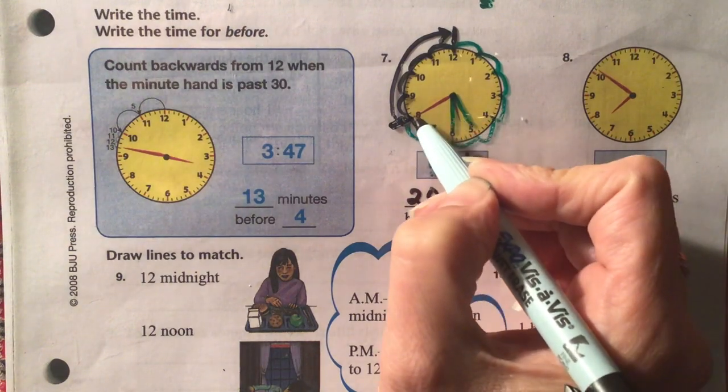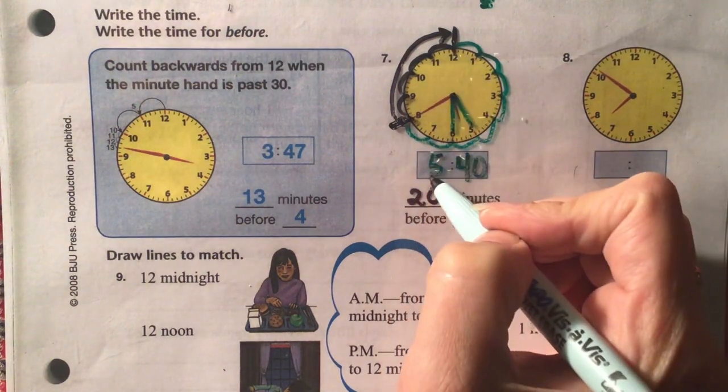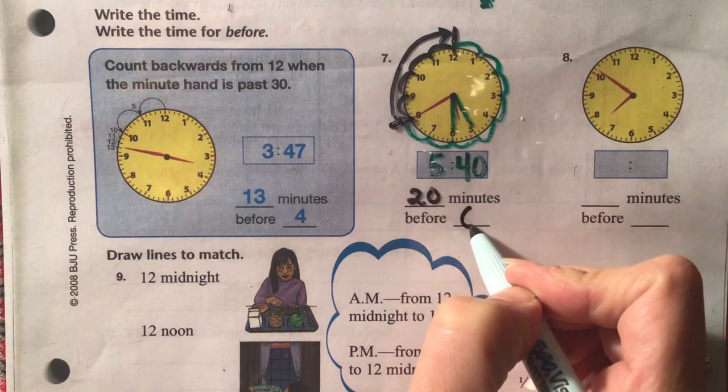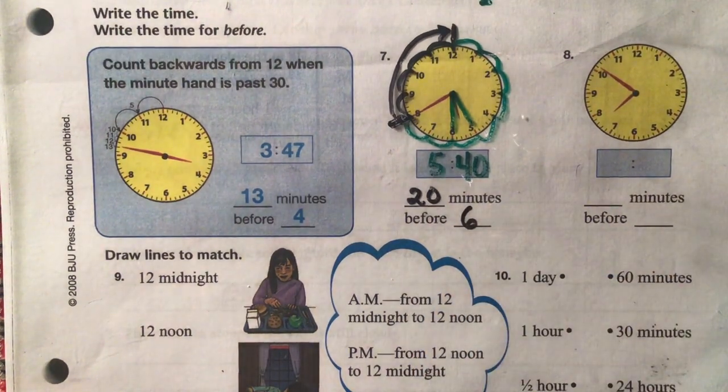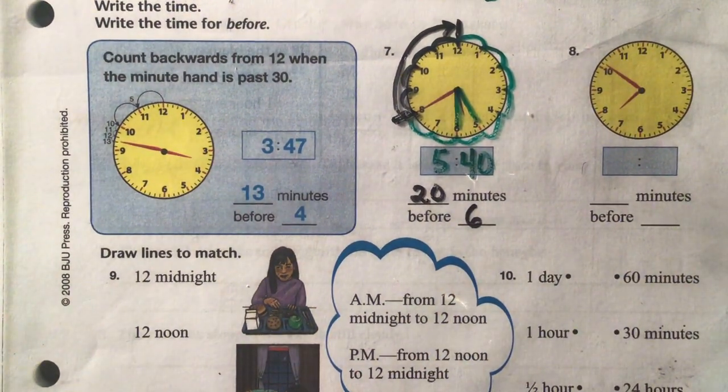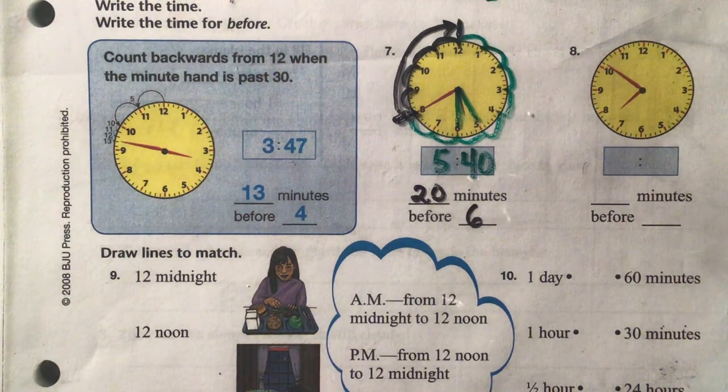What hour will it be? When this hand makes it to the top, it's not 5 anymore. It's going to be the next hour, 6. So 5:40 is the same as 20 minutes before 6.